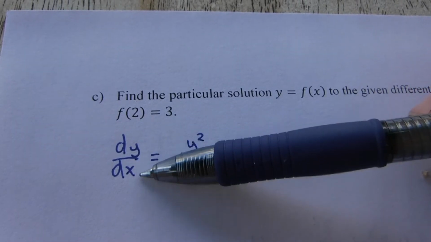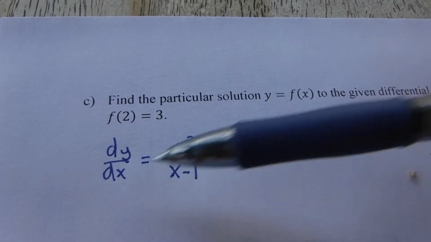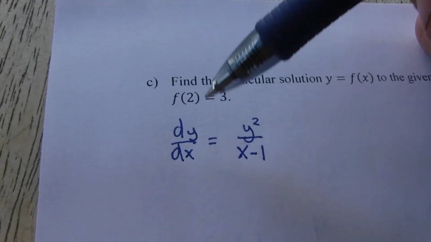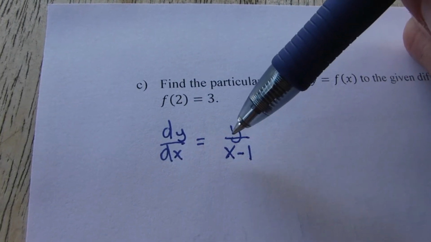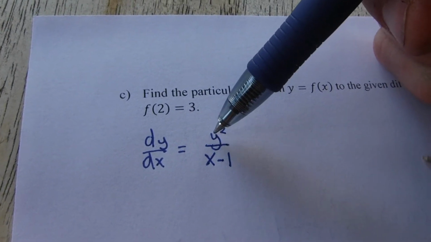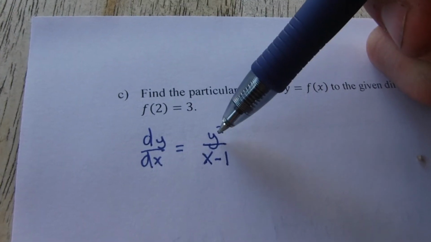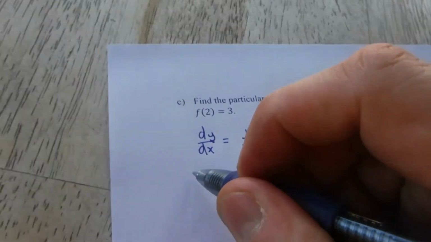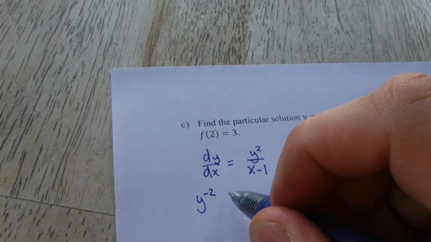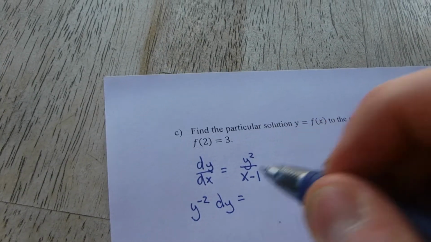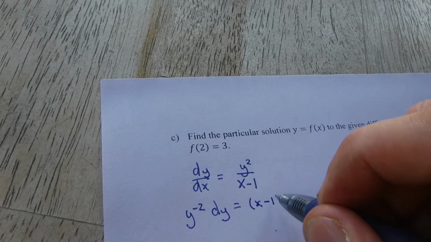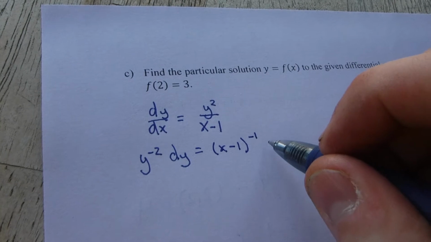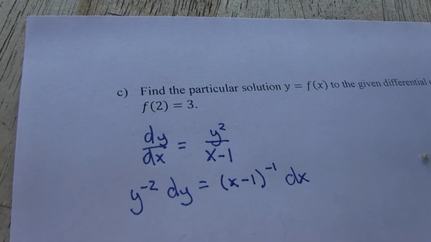What we're going to do is get all the x's over here and all the y's over here, and you do it just by sheer math. In essence, we kind of cross multiply. I need to get this y over here, so this is going to be a division of y, so this would end up with a y to the negative 2 dy. That leaves me with an x minus 1 as a denominator, and this dx is going to multiply over here. So that's the separation of variables right here.